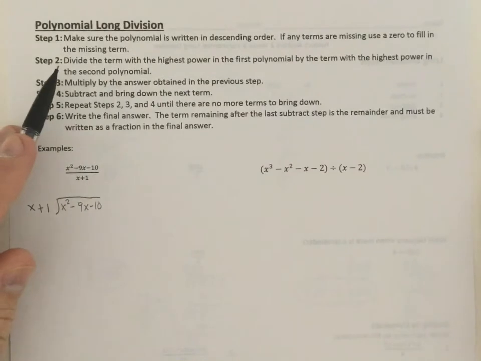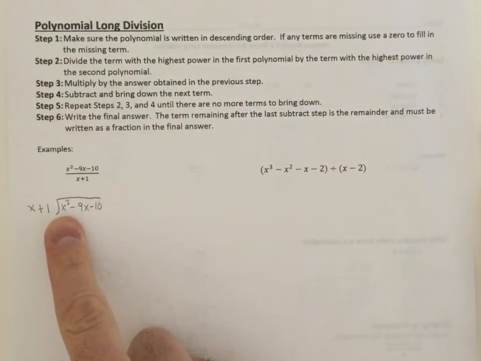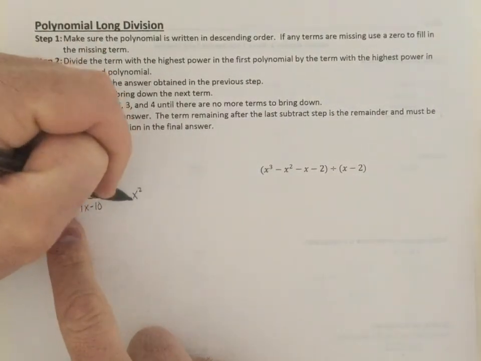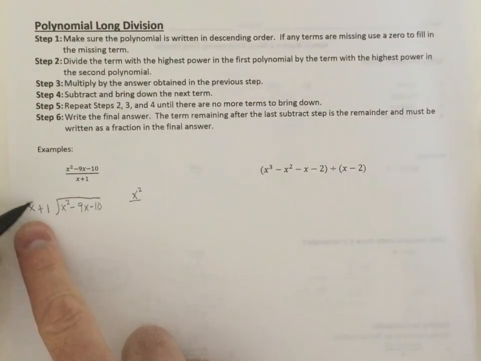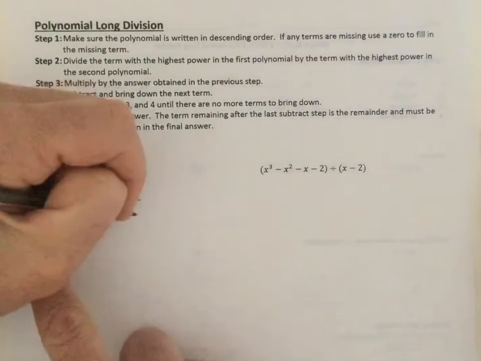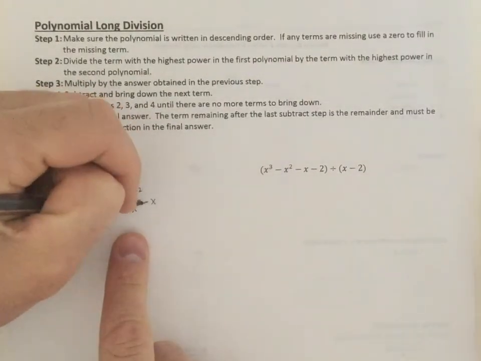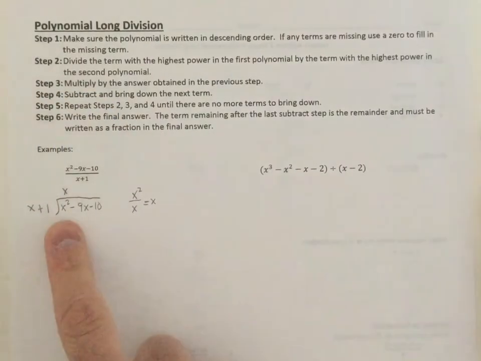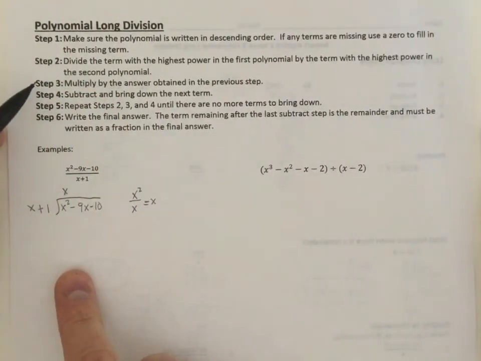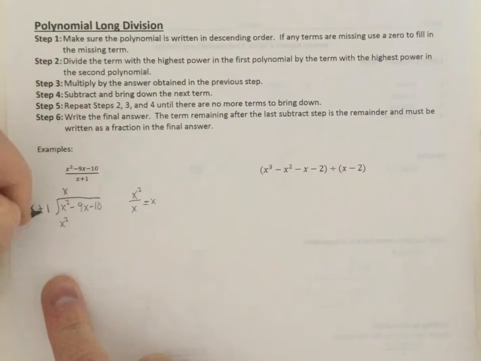All right, step 2, divide the term with the highest power in the first polynomial by the term with the highest power in the second polynomial. So my highest power in my first polynomial is x squared. I'm taking x squared and dividing it by the highest power of what I'm dividing by, the divisor, which is x. So x squared divided by x is x, and I put x above that x squared. Step 3 is to multiply by the answer obtained in the previous step. So I'm taking x times x, which is x squared, and then x times 1, which is x.